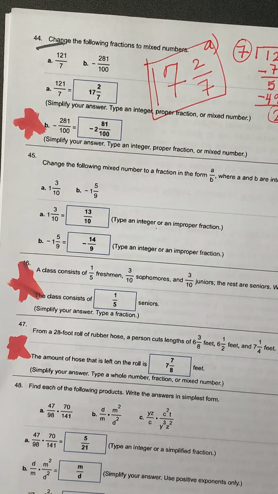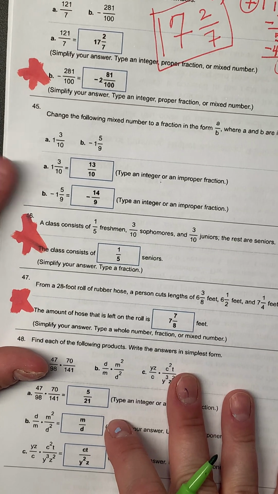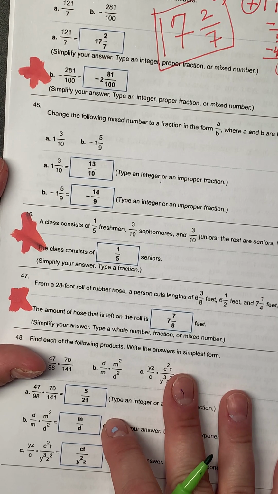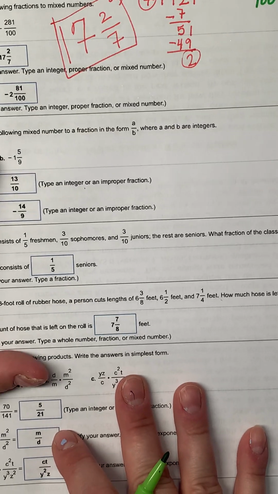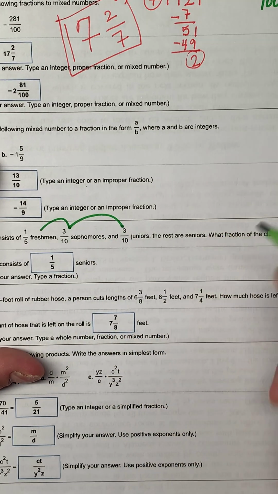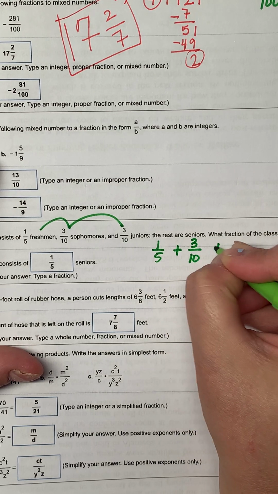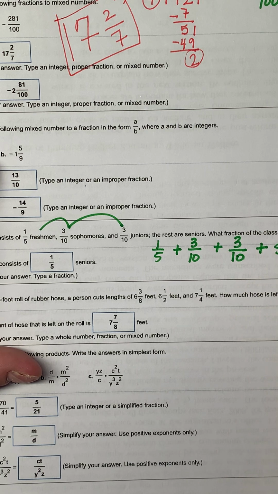Okay, the next one we're going to move to is 46. It says a class consists of 1/5 freshmen, 3/10 sophomores, 3/10 juniors, and the rest are seniors. What fraction of the class is seniors? Okay, so that means all of these kinds of people are going to be added together. 1/5 plus 3/10 plus another 3/10 plus the seniors should equal up to a whole.